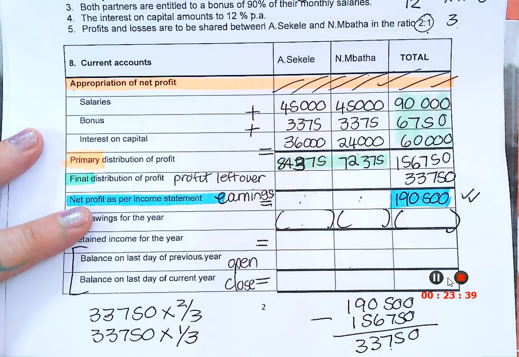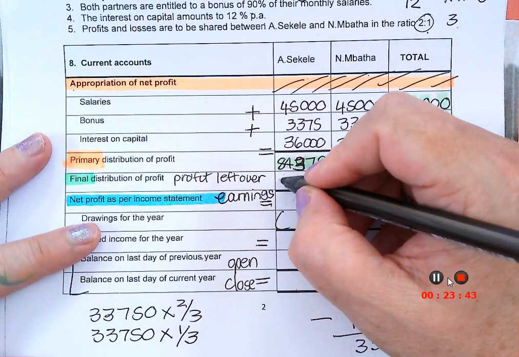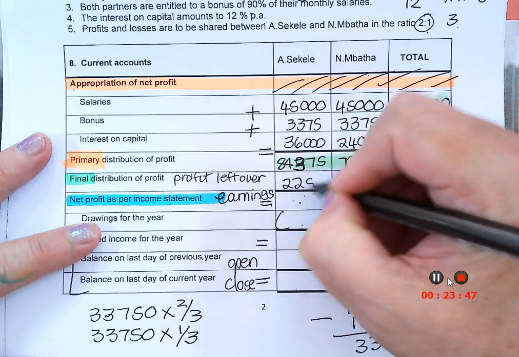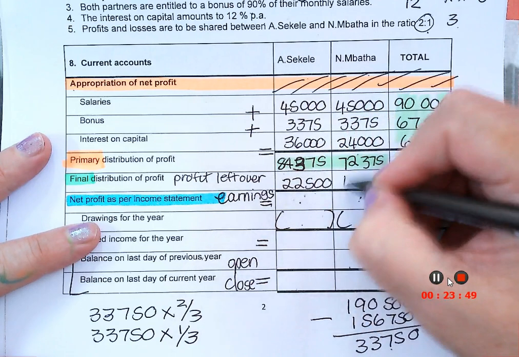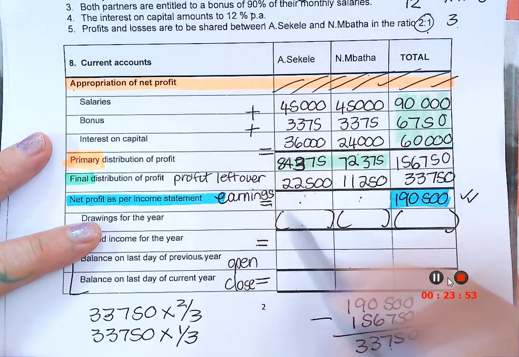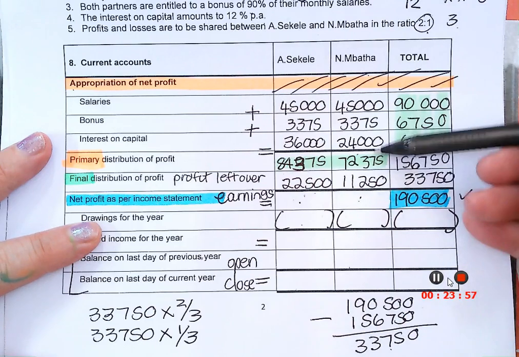And what does Sekele get? 22,500. And then this one is going to get 11,250. And now once again there's a line, so it means I need to do a sum. So I say 72 plus 11.